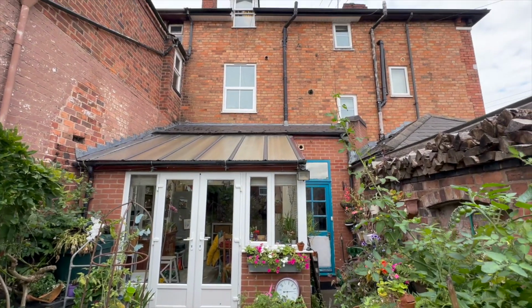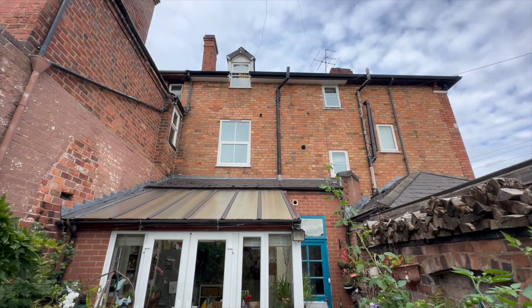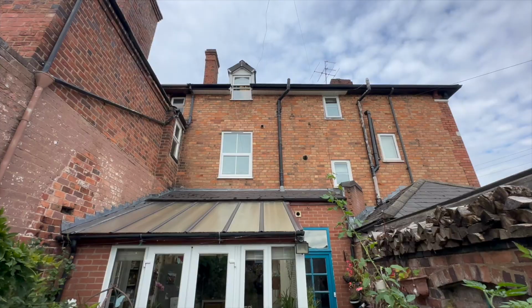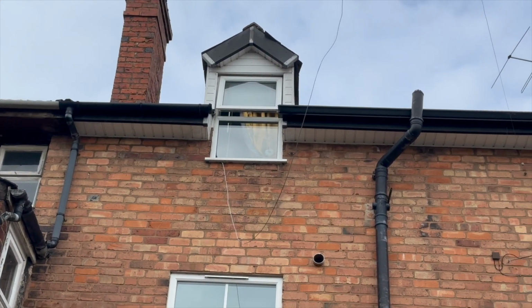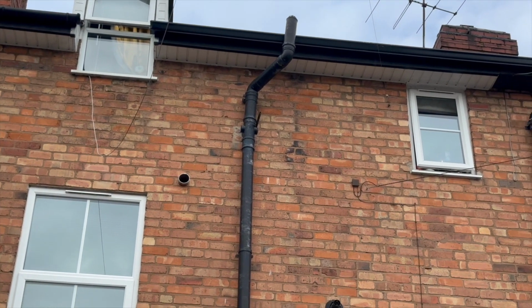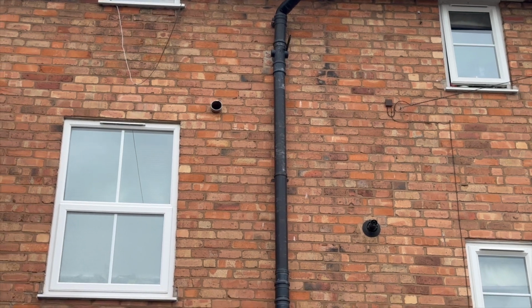So we're going to continue our count round the back. We've got quite a busy garden, so that's going to add 2 on, so that's 9. We've got 2 high level ones here at 2 each, that's 10, 11, 12, 13.